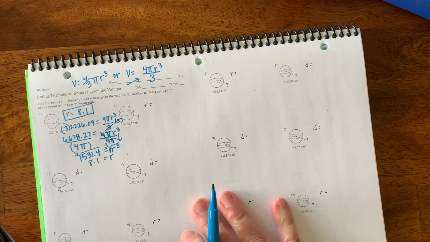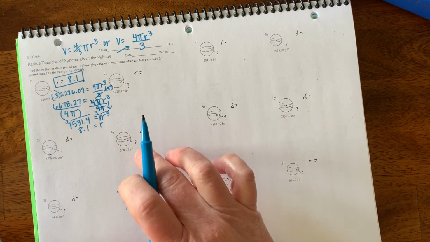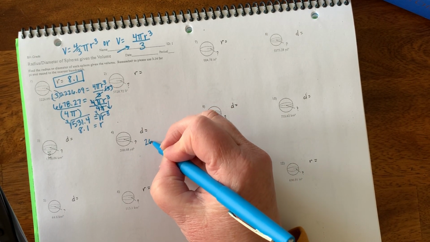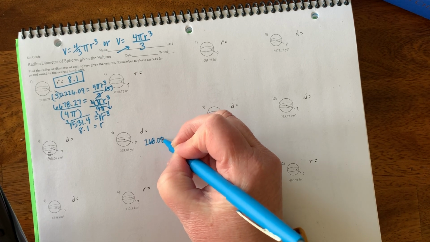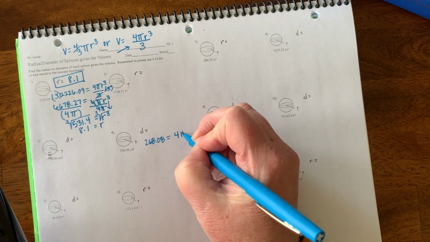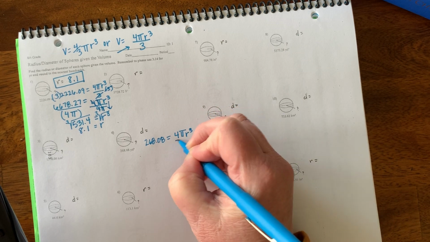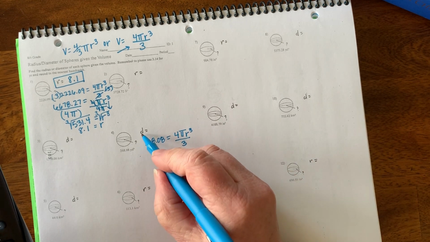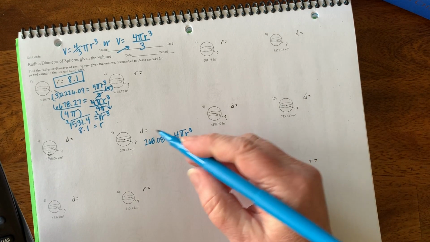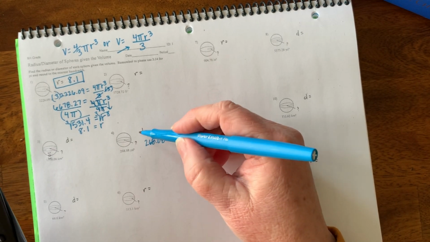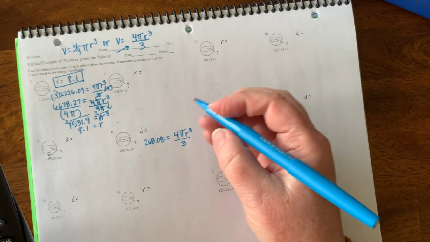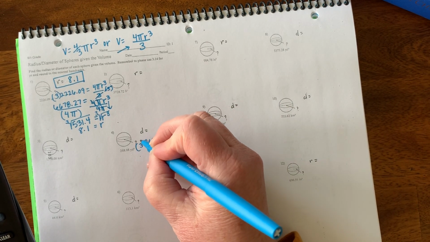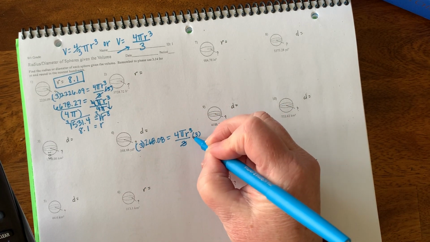Okay, let's go ahead and just do number 4 together right here because we need to find the diameter. So go ahead and plug in the information we have: 268.08 equals 4 pi r cubed over 3. Again, we need to get the radius by itself to figure out what the diameter is, because remember, the diameter is just double the radius, times 2. So we need to get rid of the 3. To get rid of the 3, we multiply 3 to both sides. Remember, whatever you do to one side, you have to do to the other.